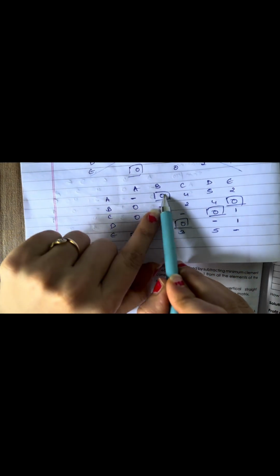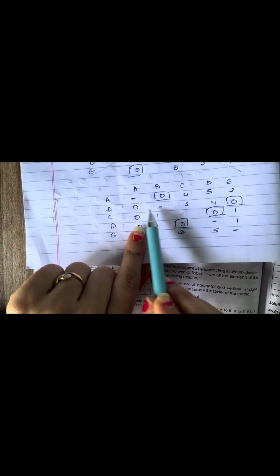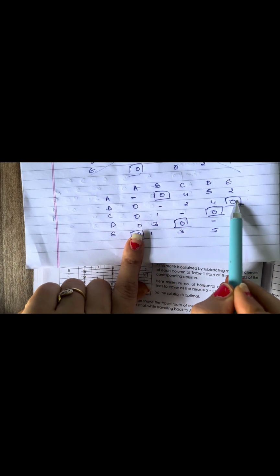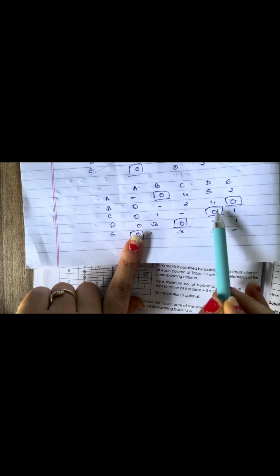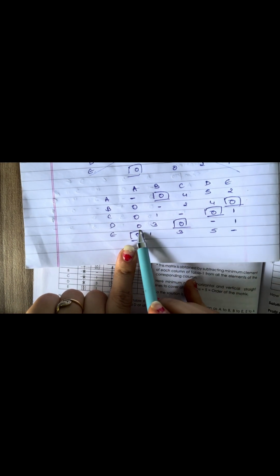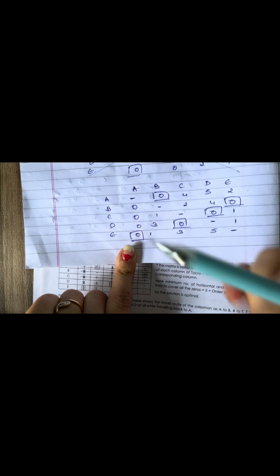No rows and no columns should be repeated. Here I have assigned a zero and no other allocations. Here there was a zero; I have selected that, so the rest of its row and column become useless. So I have made allocations.